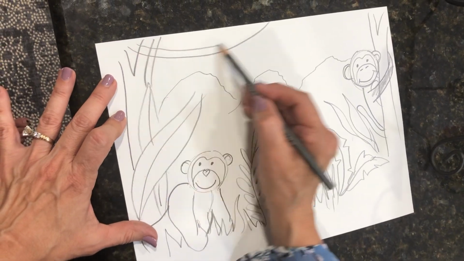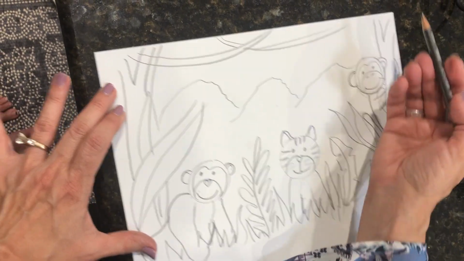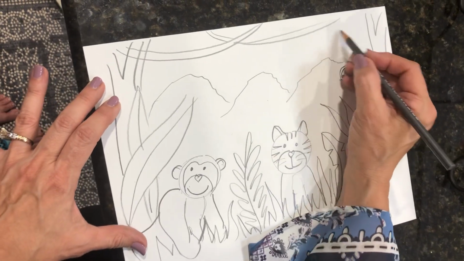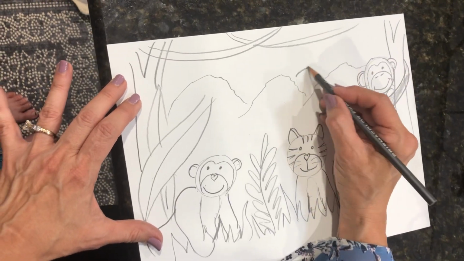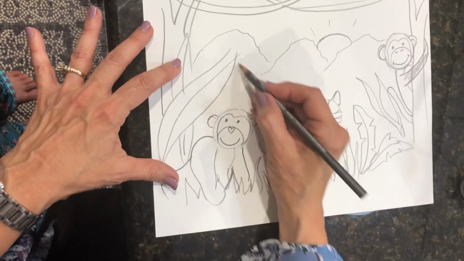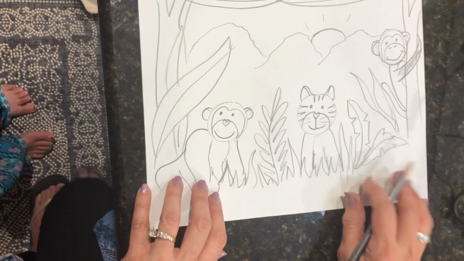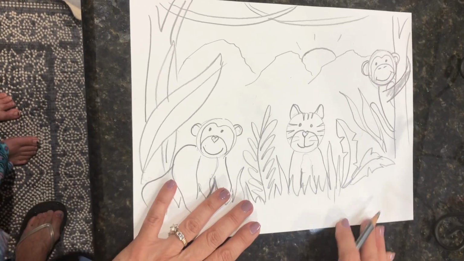And some lines. You can even put the sun in the distance. You can even put it behind the mountains. And you can put more plants if you want. So this is gonna be the habitat for the jungle.